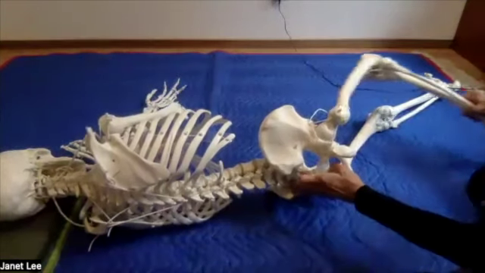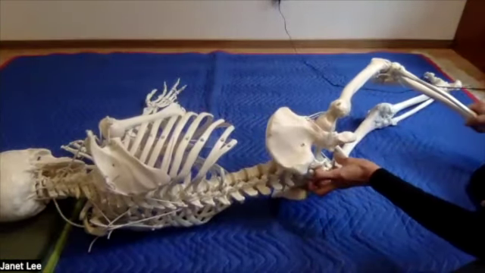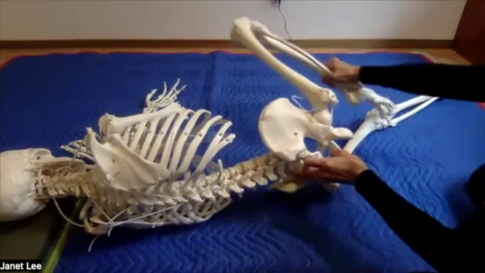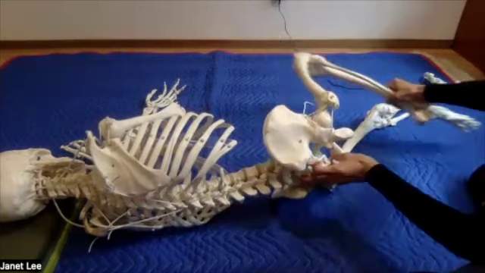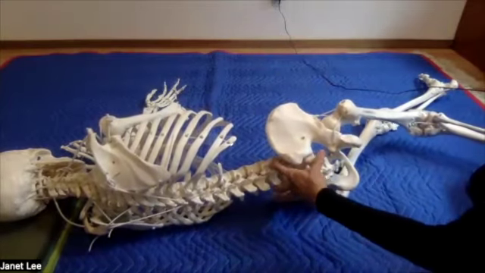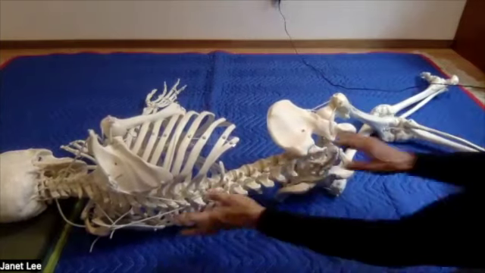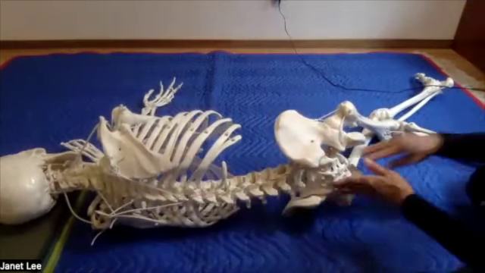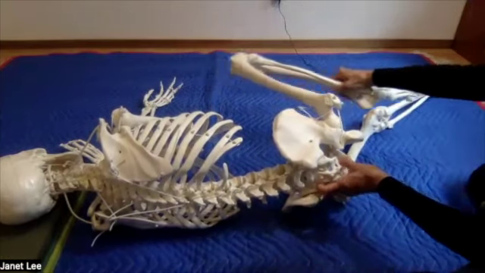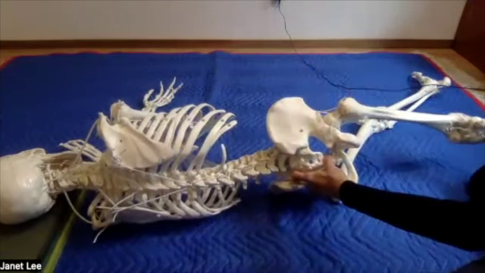But we're not going to do that today. We're going to just round. I mean, you can also arch and bend and round and lengthen. But today I want you to just get the idea of rounding the pelvis and bending together, and then arch and lengthen.